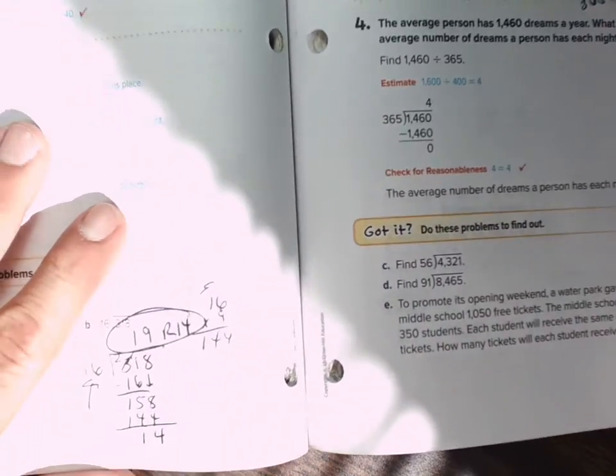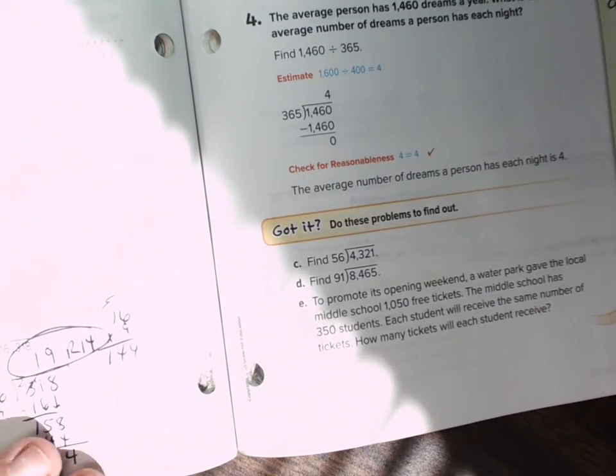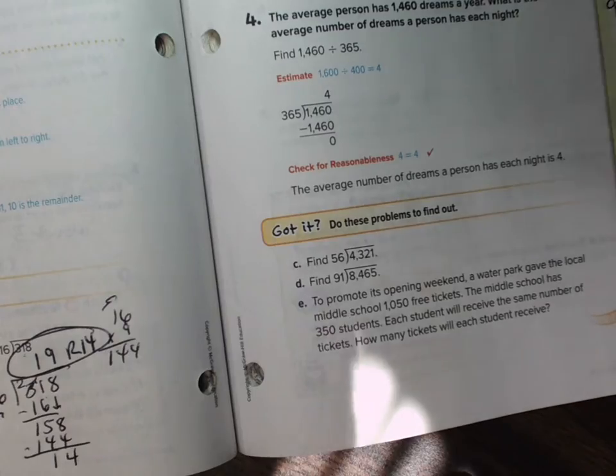Alright, and I'm sorry about the light. I don't really know what's going on right now. I'm trying to block it.